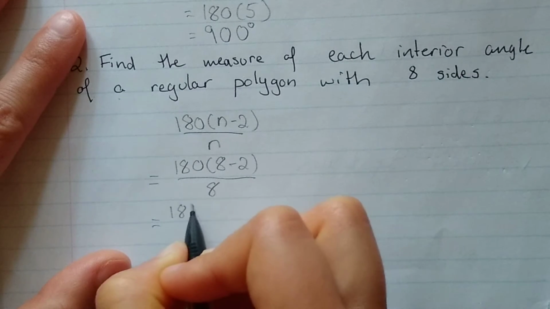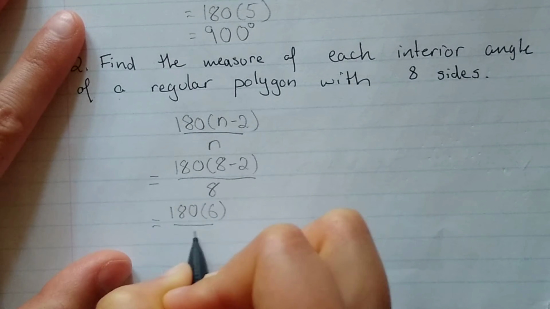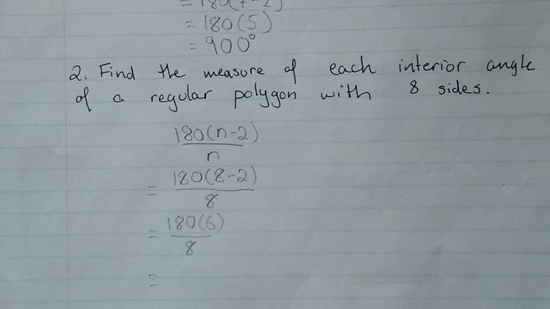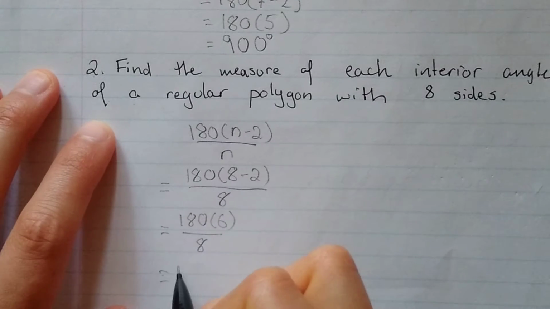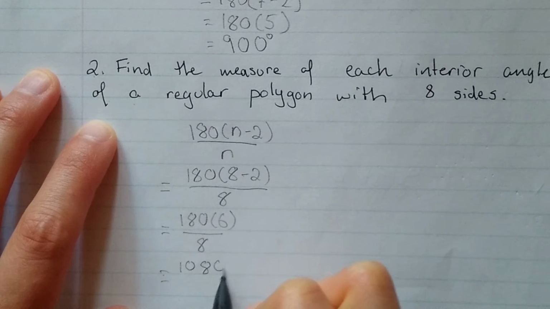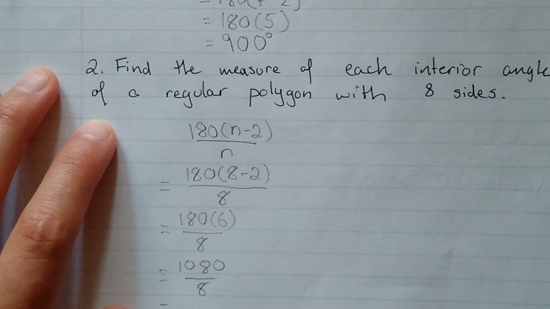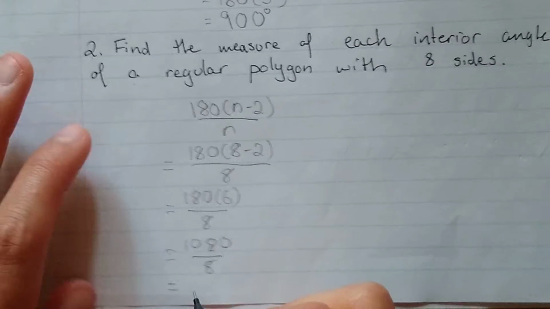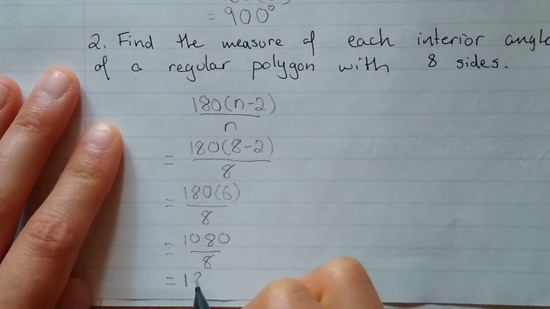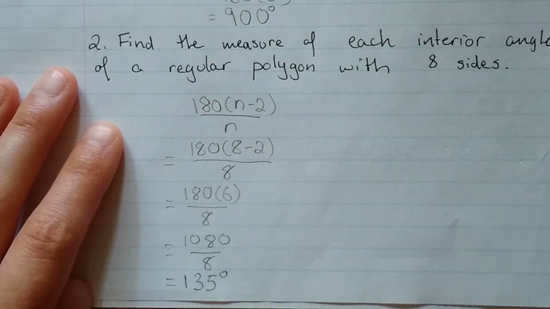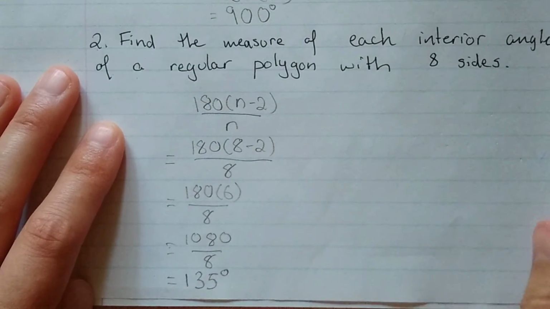So you'll get 180 times 6 over 8. So 180 times 6 is 1,080. And when you divide 1,080 by 8, you'll get 135. So each of the interior angles in a regular polygon with 8 sides, which is an octagon, is 135 degrees.